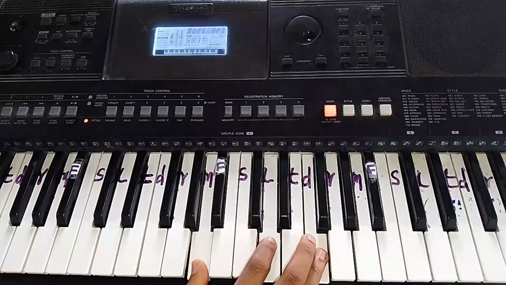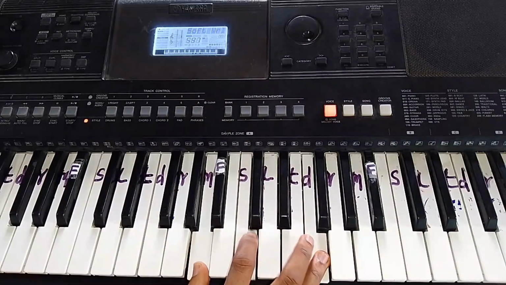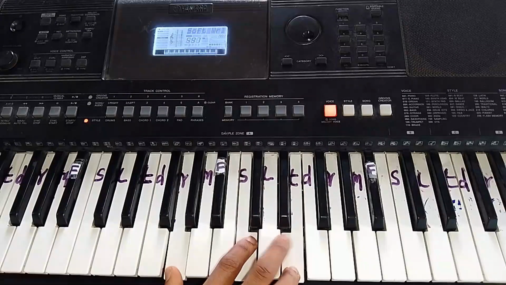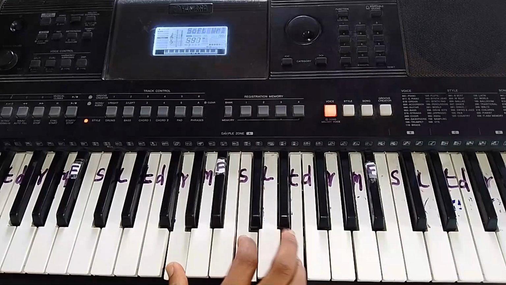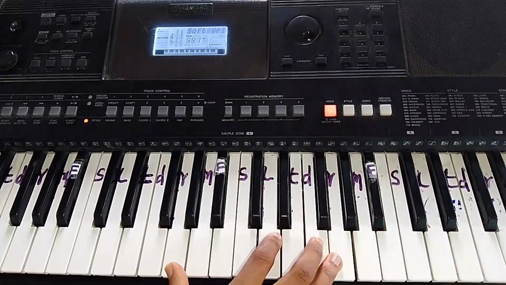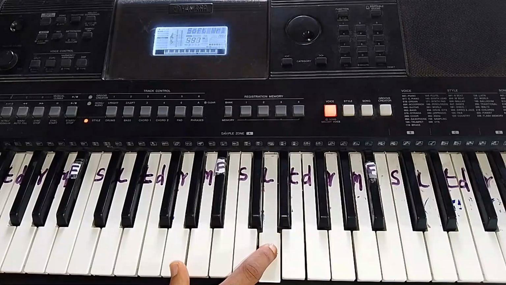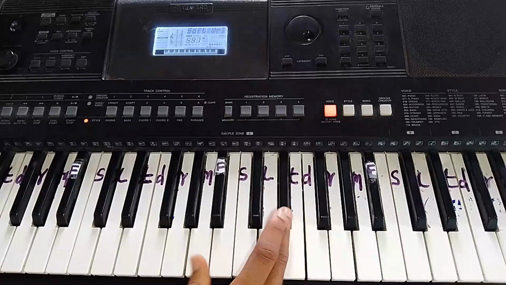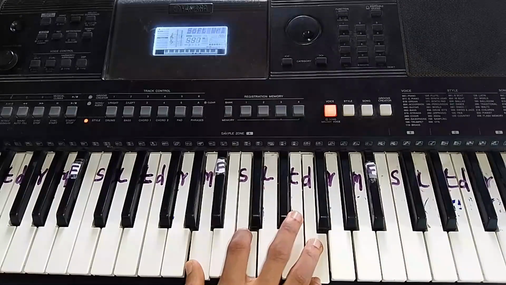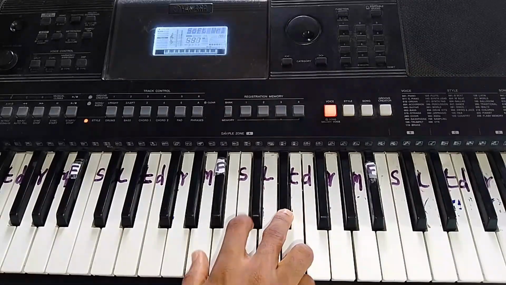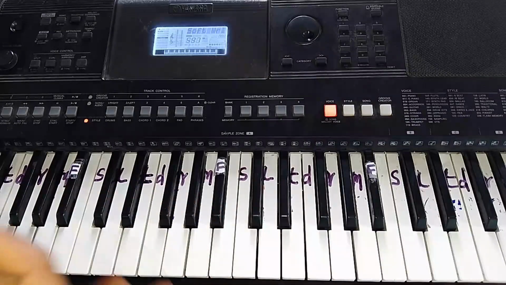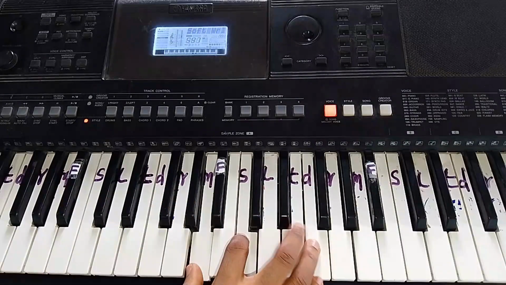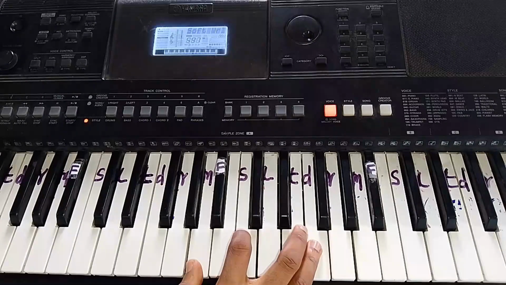I'm back to do. This is so. So that was re, la, do. Those are all the notes I've shown you. So you practice on your own. Try to add those notes to create your melodious sound.